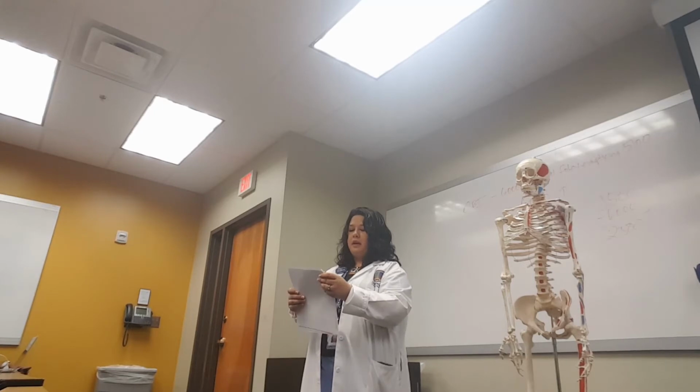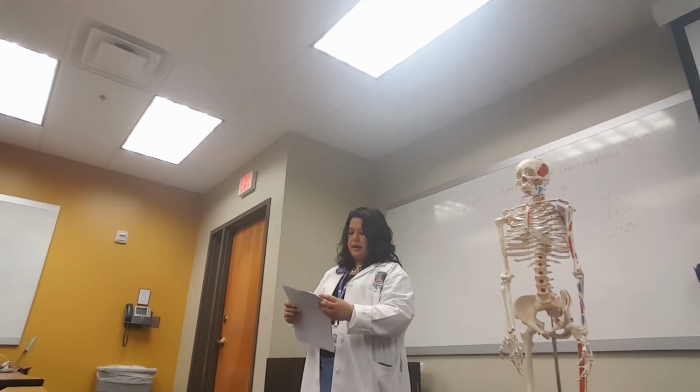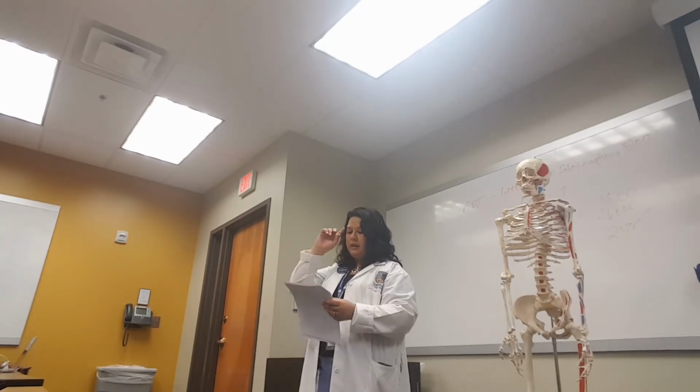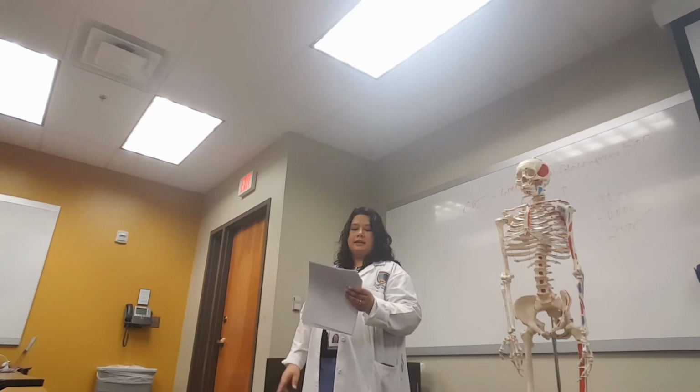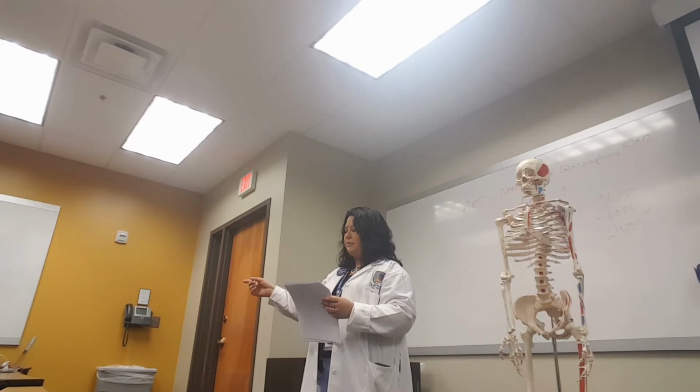Last page. I'm going to have 4 questions that have multiple answers. The first one is, the function of synovial fluid is to lubricate the joints, absorb shock, remove metabolic waste from the joint, provide nutrients to the joint, and prevent hyperextension. All of the above, except for prevent hyperextension.